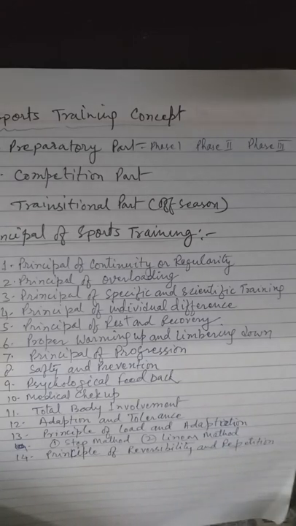Now next is the principle of reversibility and repetition. According to this, our workout load must be done with sufficient repetition. The activity should be repeated again and again through proper adaptation. You can do proper weight training, proper safety measures, proper medical checkup, activities in total body involvement, proper load exercise and proper repetition exercise. You can do them more and more times.